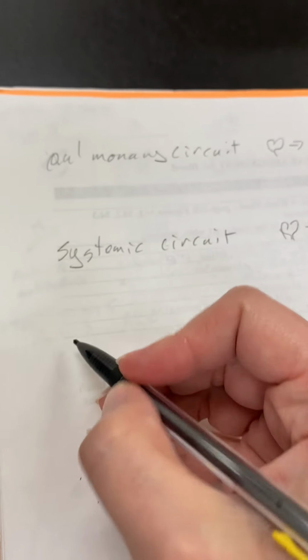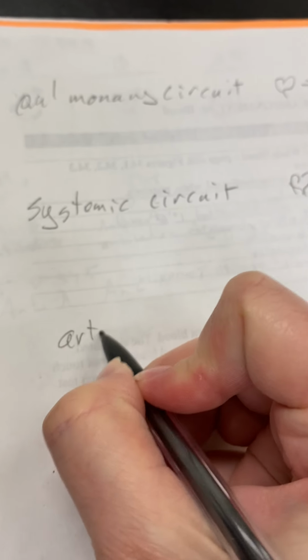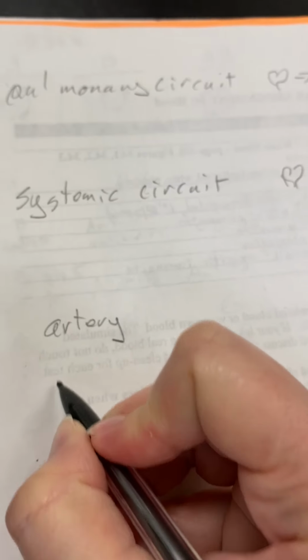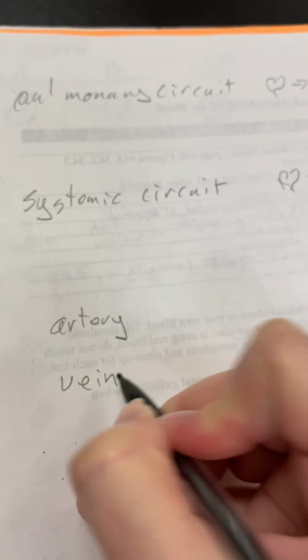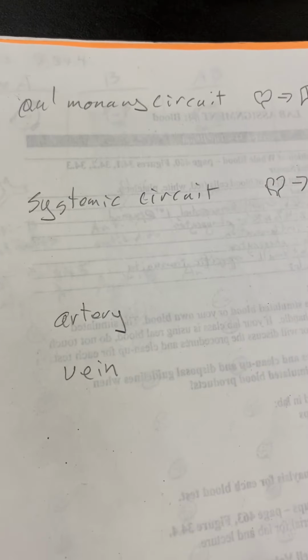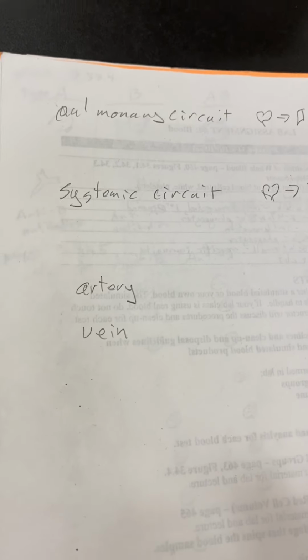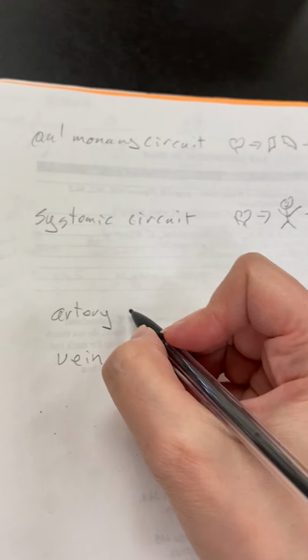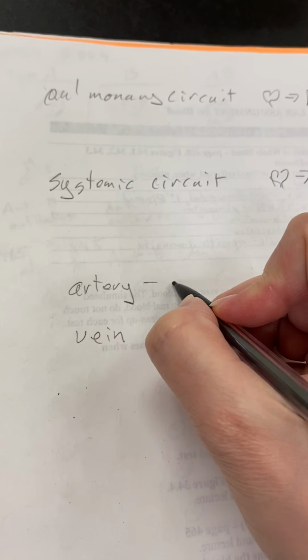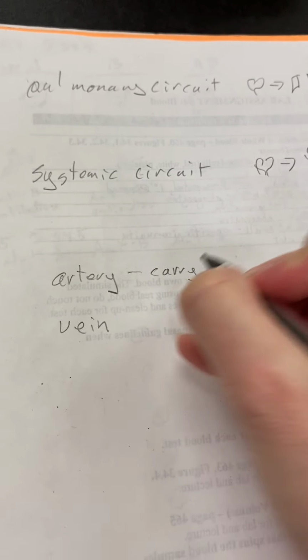The other terms that you absolutely need to know are artery and vein. Now, we've been told since kindergarten that arteries are red and veins are blue, which is mostly true, but not completely true. So I'm here to tell you the rest of the truth. Arteries carry blood away from the heart.